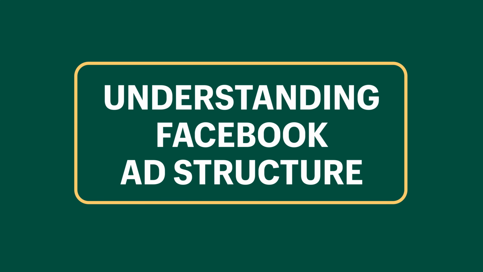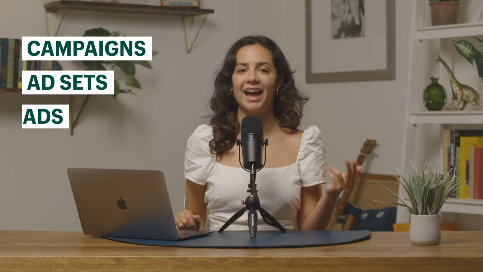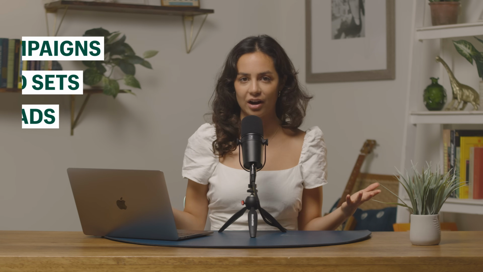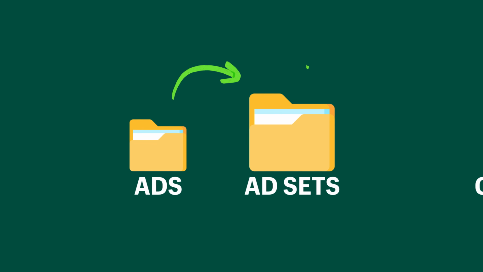Understanding how Facebook ad structure works. So when you're getting ready to create an ad, you're going to see that there are 3 tiers. We have campaigns, ad sets, and ads. And I want you guys to imagine these tiers like folders on your desktop. Ads are inside ad sets, and ad sets are inside campaigns. Starting with the ad itself.